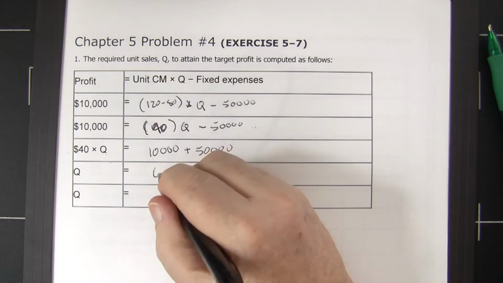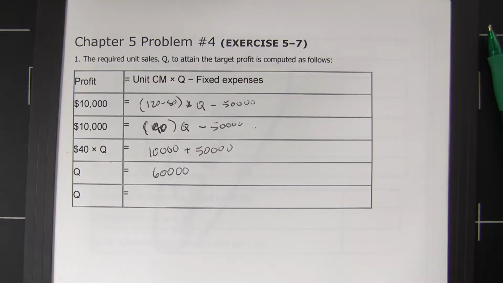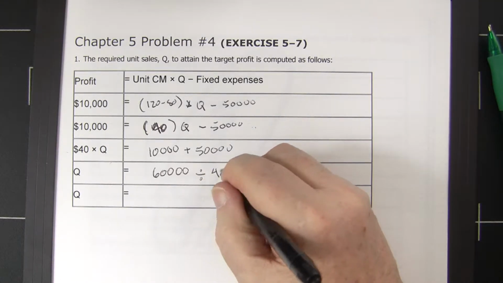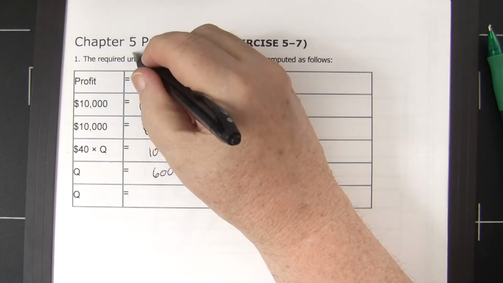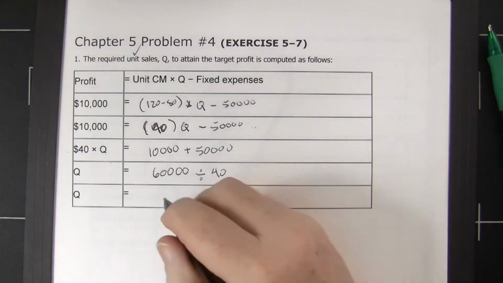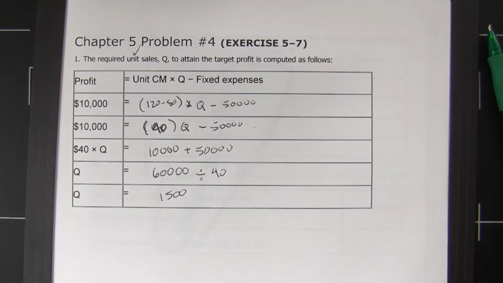So Q equals 60,000. Then we have to divide that by 40 to come up with that number in units, because it wants to know the unit sales. So we divide that by 40, and we come up with 1,500 units.